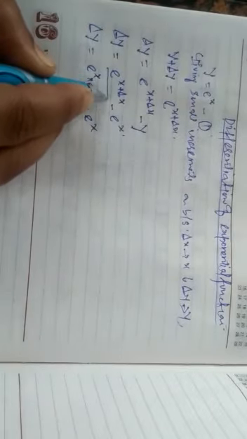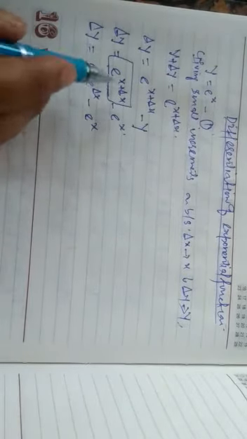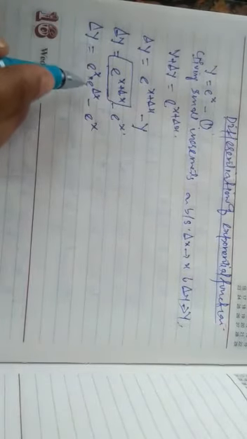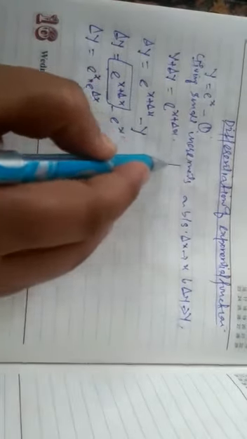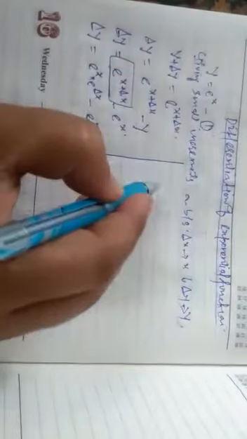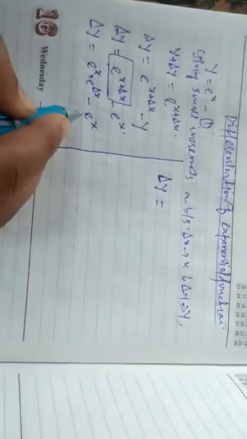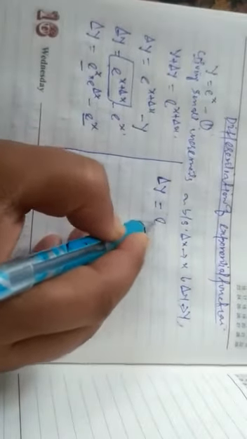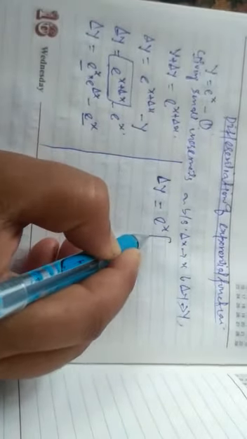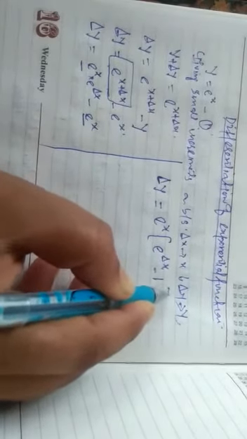Here I have solved this term this way. Once bases are the same, powers will be added, so we get this term. Then we can proceed like this. Delta y equals how much? Here it is e raised to the power x, here it is e raised to the power x. Just take e raised to the power x common, and within it you will be left with e raised to the power delta x minus 1.